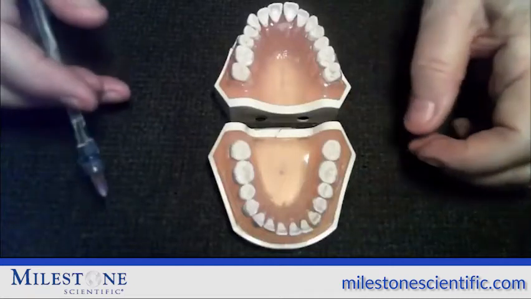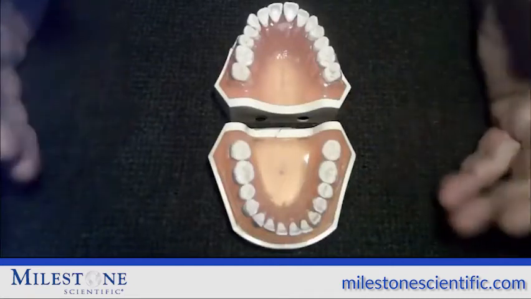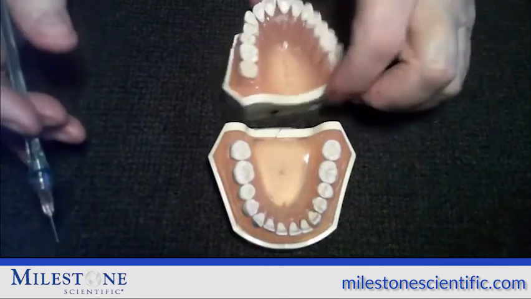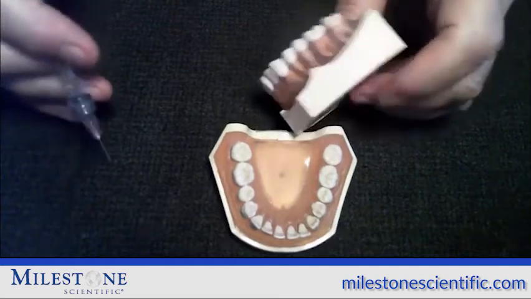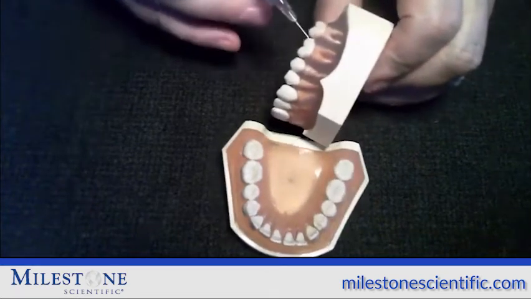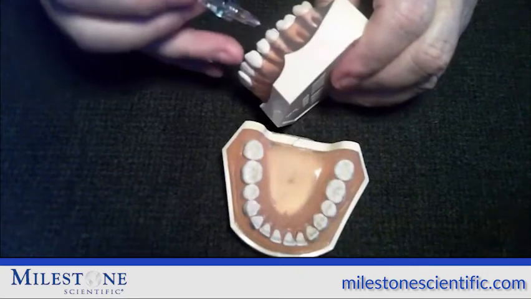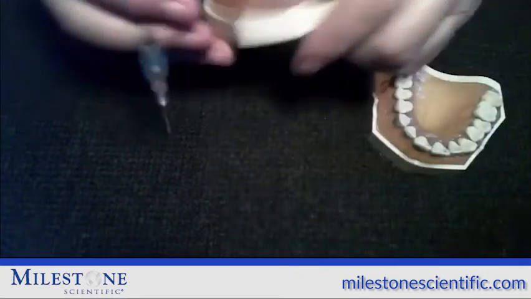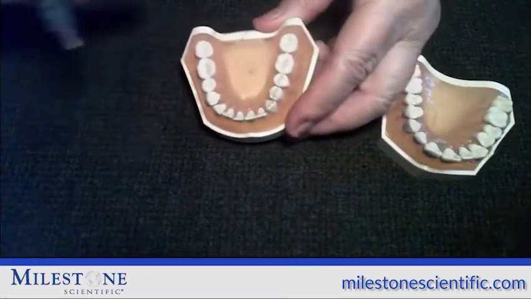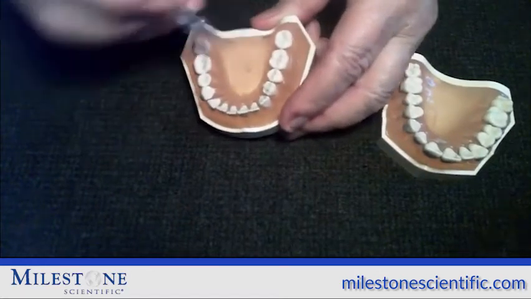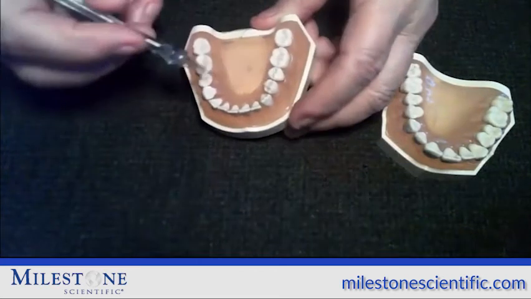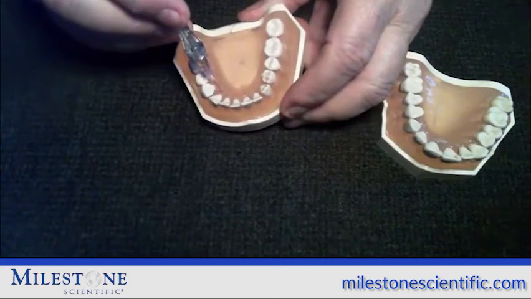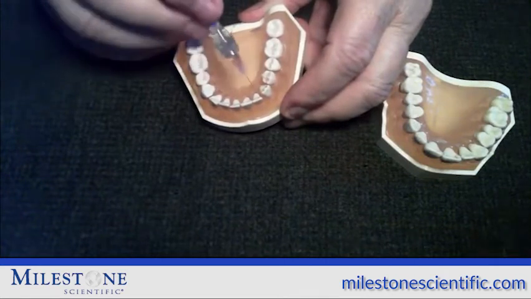The intraligamentary injection is a very useful injection for anesthetizing any tooth or multiple teeth. Maxillary teeth have two injection sites, the distal buccal and then the mesial buccal. On the lower teeth, we go to the lingual. So on lower teeth, the injection sites are the distal lingual and then the mesial lingual. On lower anterior teeth that have short roots, only one site is needed, usually the distal lingual of these four incisors.